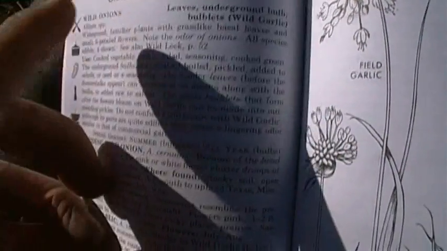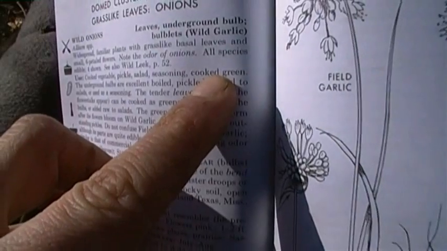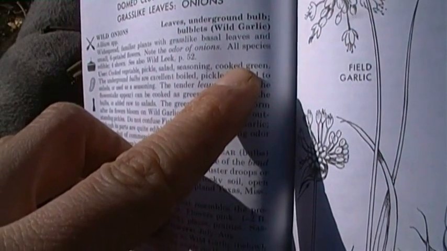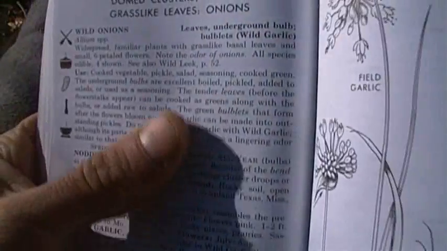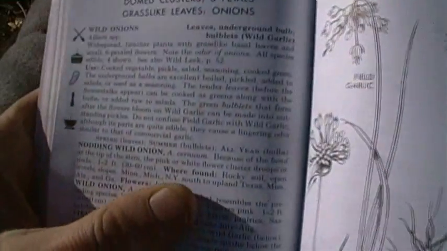And we've cooked green, salad, you know, pretty standard stuff, either boiling it or roasting it lightly, or frying it on a rock. I mean, you know, tons of ways to cook onions. You know, we all know that. Salad, cooked vegetable, it's all kind of the same.